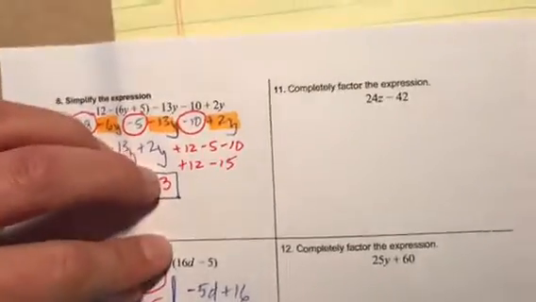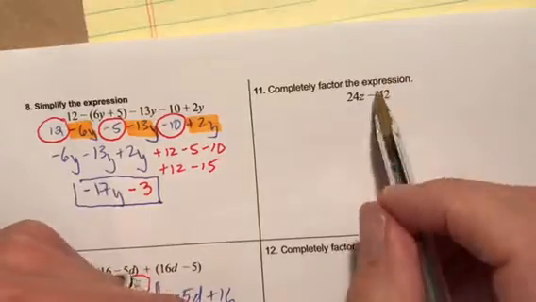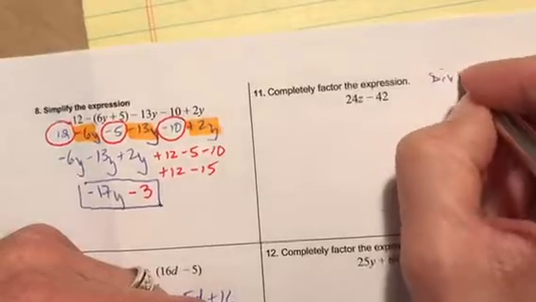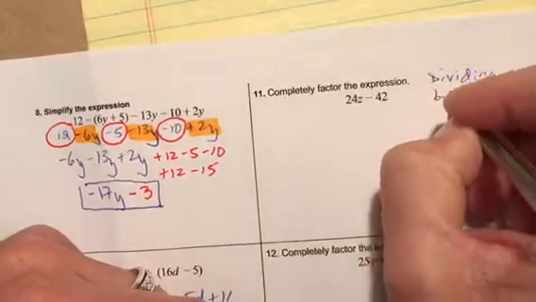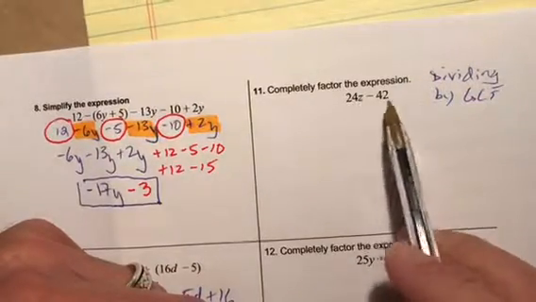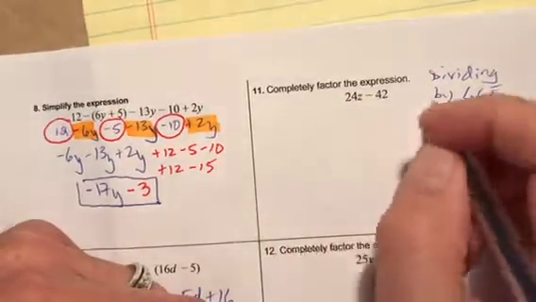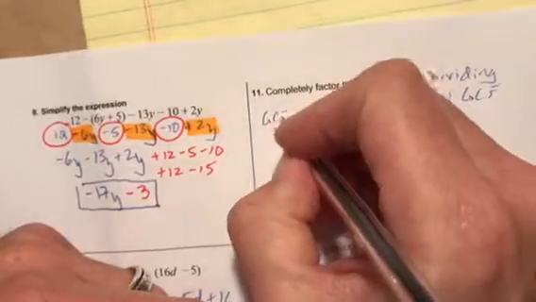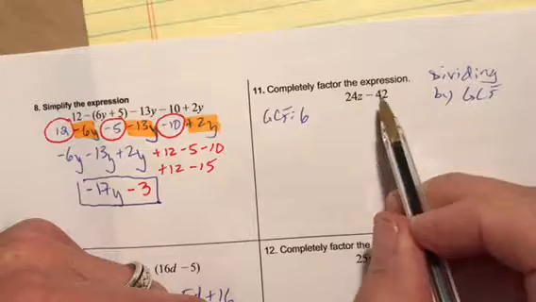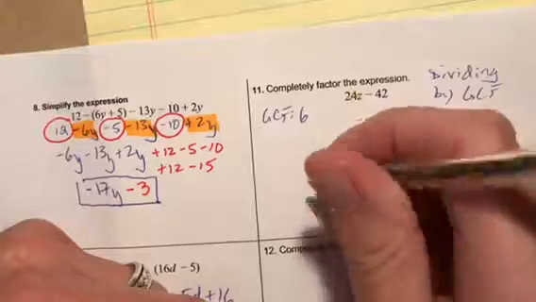Next. Completely factor the expression. I'm going to factor by dividing by the greatest common factor. So what's the greatest common factor between 24 and 42? Well, greatest common factor is going to be 6. So my GCF in this case is 6. 6 is the largest number I can divide evenly into both 24 and 42. And if I factor completely, I should get that result.